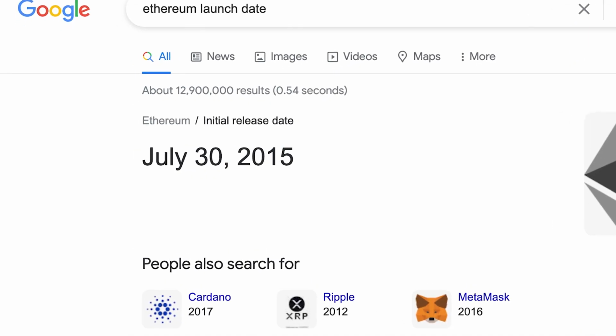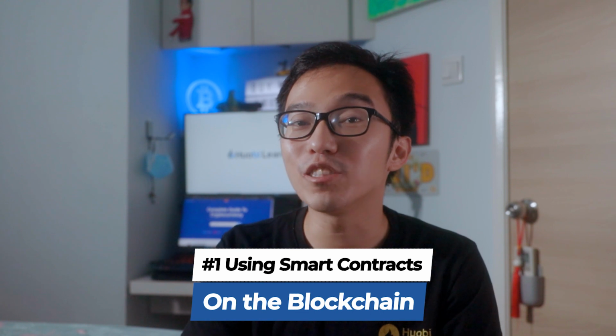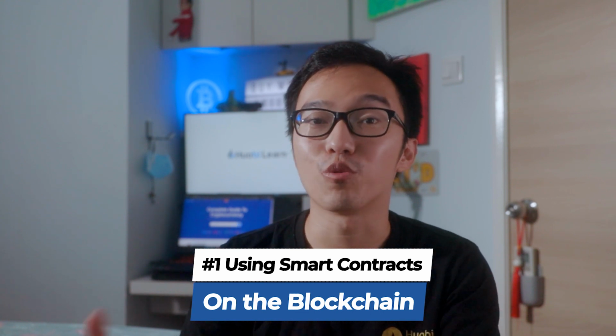Szabo's concept became reality when Ethereum was launched on July 30th, 2015, allowing anyone to write contracts as code and store them on the blockchain. Because smart contracts are coded, automated, and decentralized, they enable transactions to run quicker, cheaper, and most importantly, with a low error and default rate compared to human-administered contracts.